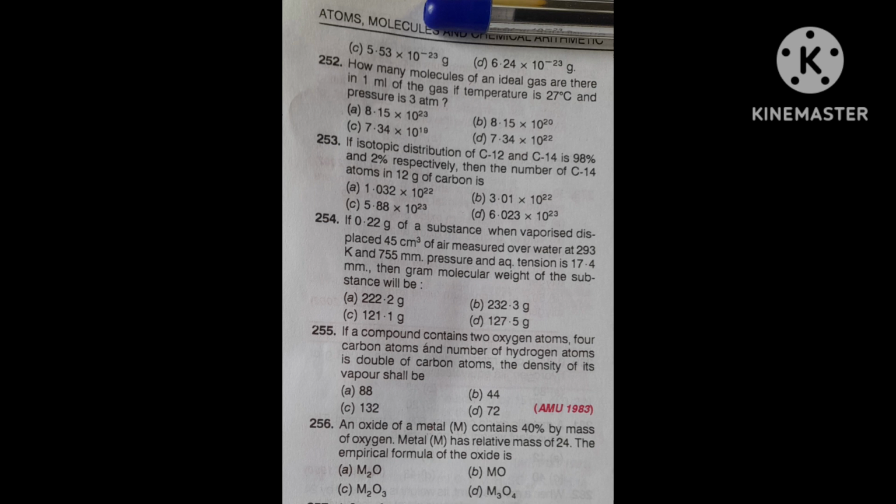How? This 40.7 cc is the volume. Then you know 22,400 cc is equal to 1 mole. Now you got 40.7 cc from 0.22 gram.